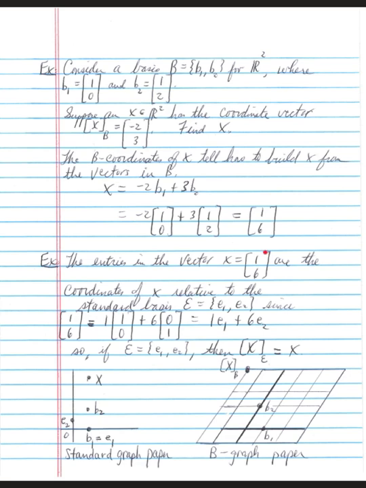The entries in this vector (1, 6) are the coordinates of x relative to the standard basis E, which has vectors E1 and E2. Those are the two standard basis vectors (1, 0) and (0, 1) respectively. So x is 1 times E1 plus 6 times E2. So if E is the set of those two standard basis vectors, then x sub E is equal to x.